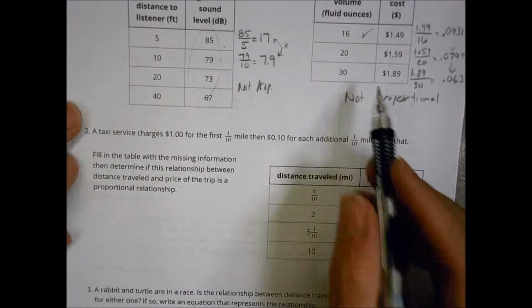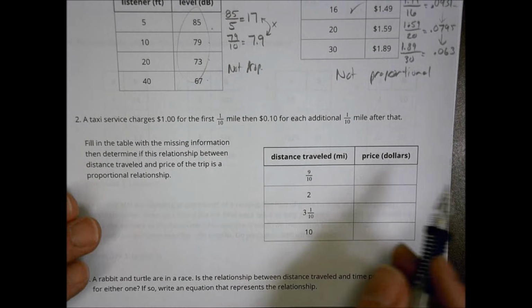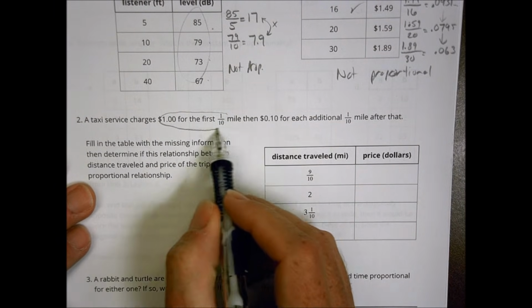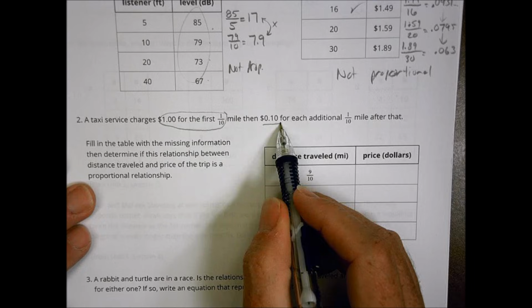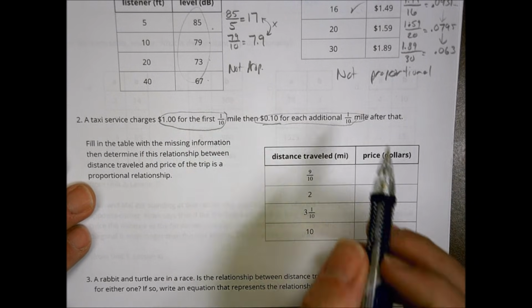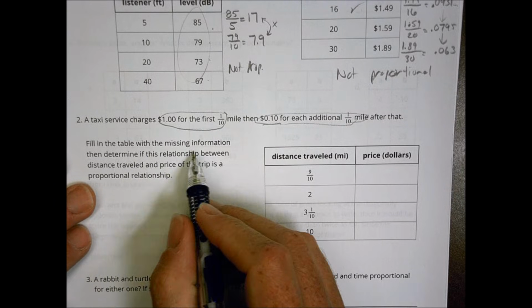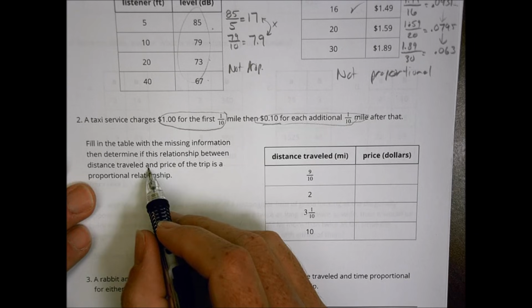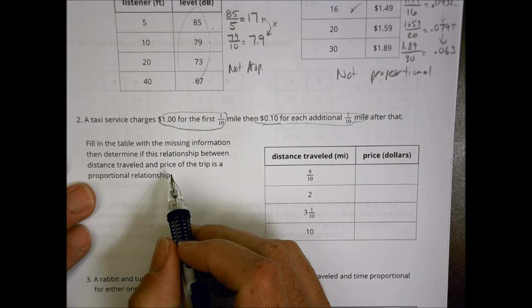Let's look at number 2. It says a taxi service charges $1 for the first 1/10 of a mile, and then 10 cents more for every additional 1/10 of a mile after that. Fill in the table with the missing information to determine if this relationship between distance traveled and the price of the trip is a proportional relationship.